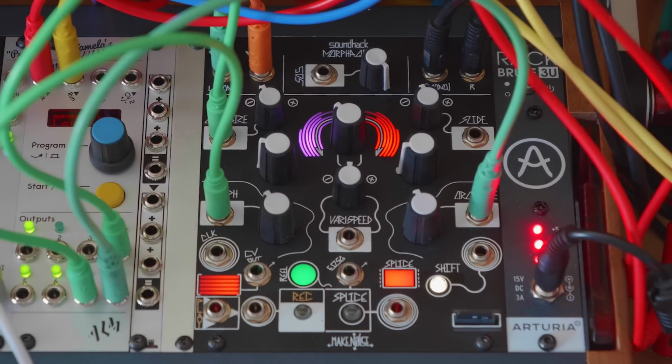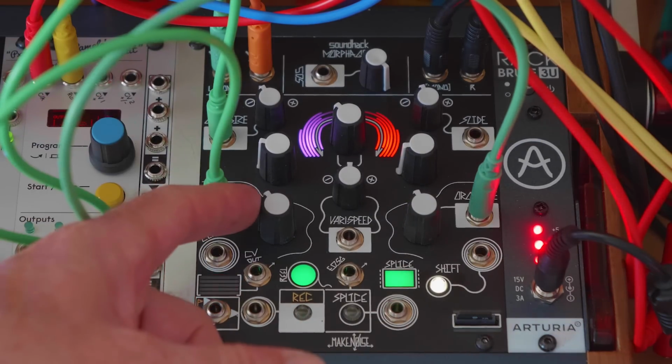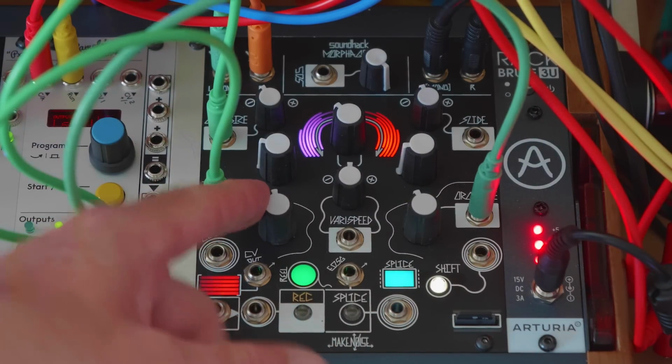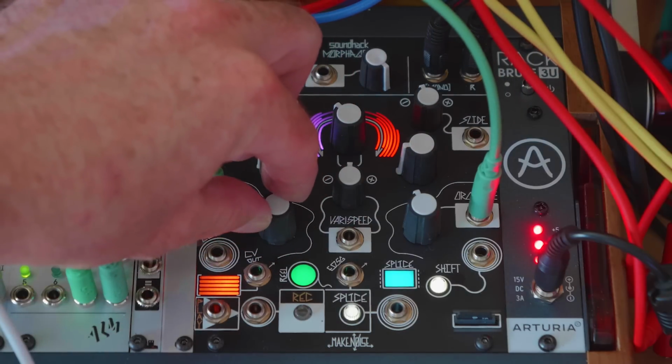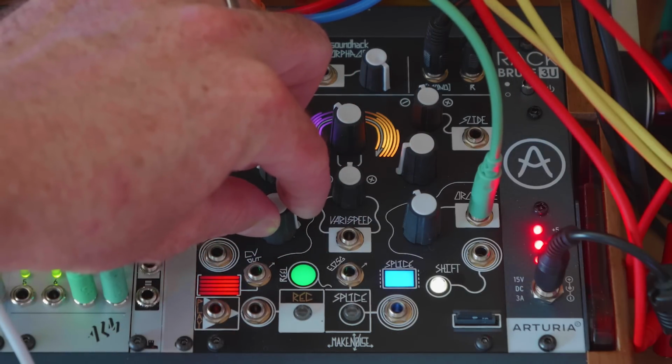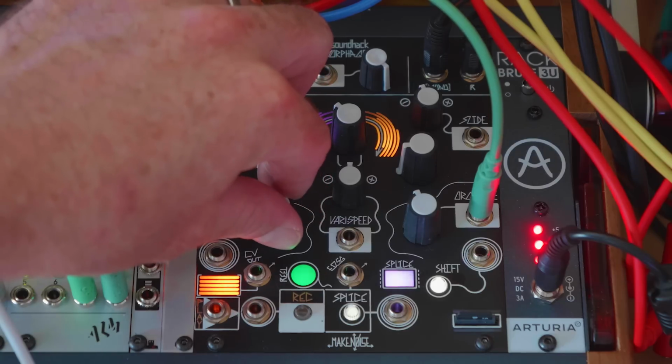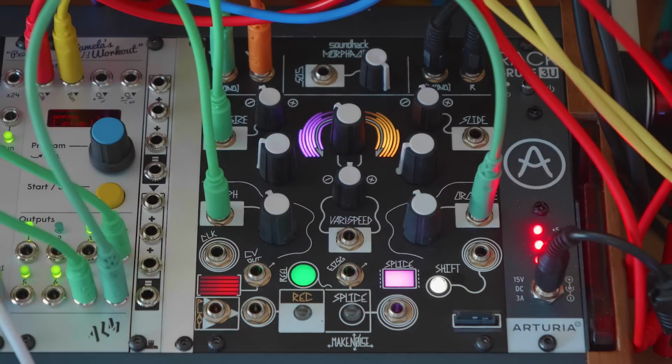Hello, my name is Jeremy, this is Red Means Recording, and today we're going to talk about the Make Noise Soundhack Morphagene. Morphagene has been out for quite a while, and it's been one of the modules that I've always wanted in a Eurorack system, even before I got into Eurorack, because I absolutely love granular processing, and that's one of the things that the Morphagene excels at. It's kind of a tape deck, it's kind of a granular processor, but it's kind of all magic.